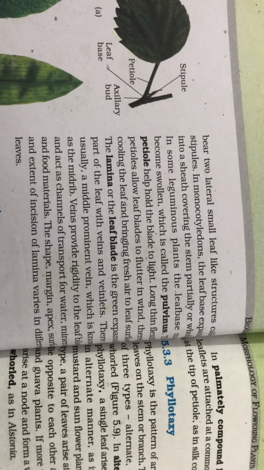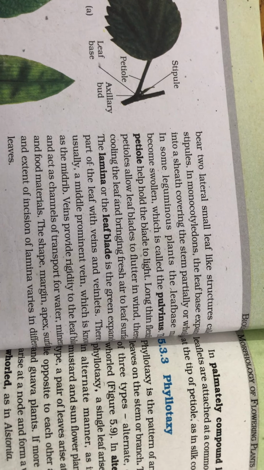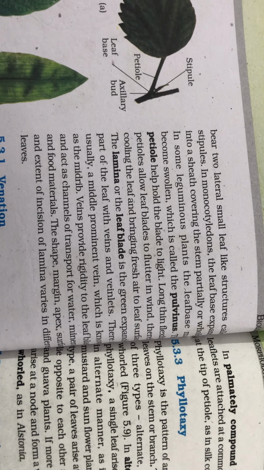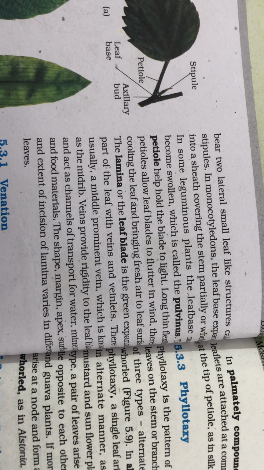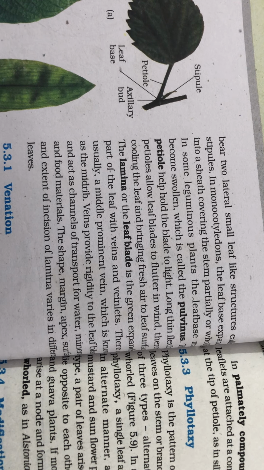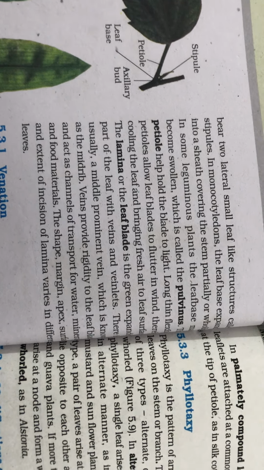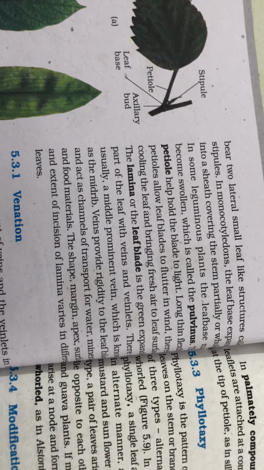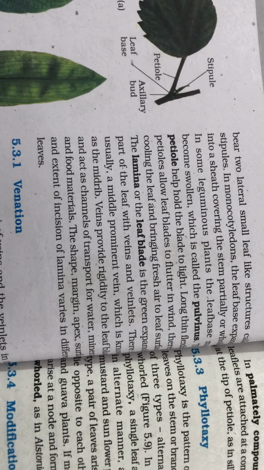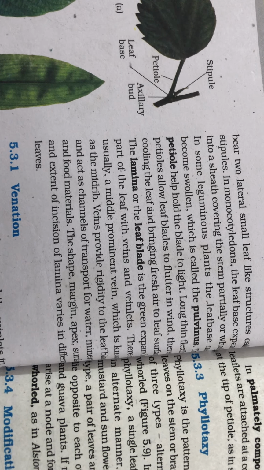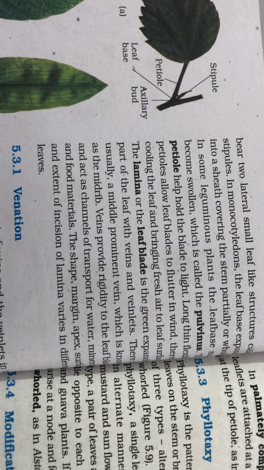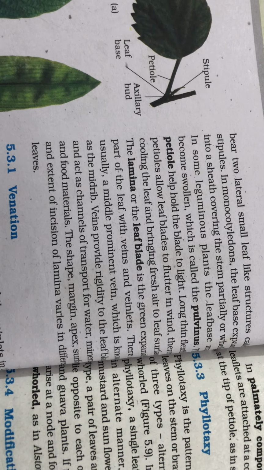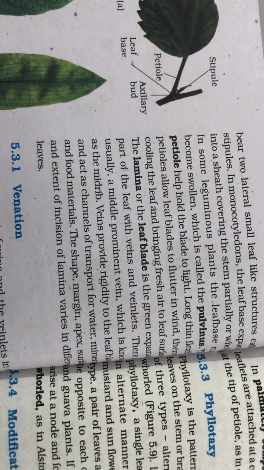Now see, in monocotyledons, the leaf base expands into a sheath covering the stem partially or wholly, whereas in some leguminous plants the leaf base becomes swollen, which is called pulvinus. So that is called pulvinus. The petiole helps to hold the blade to the light. Long, thick, flexible petioles allow leaf blades to flutter in the wind.